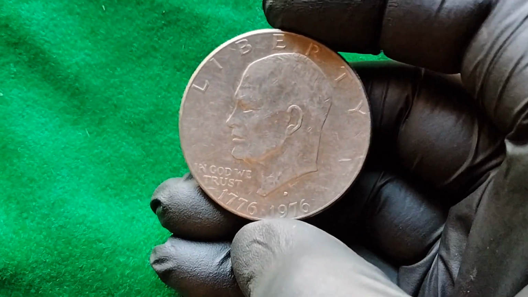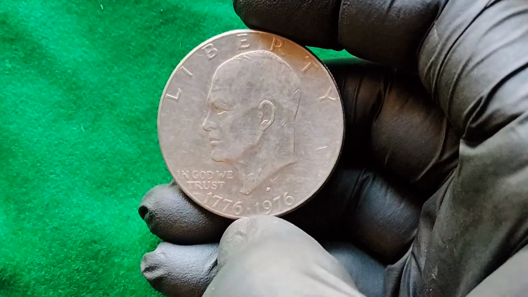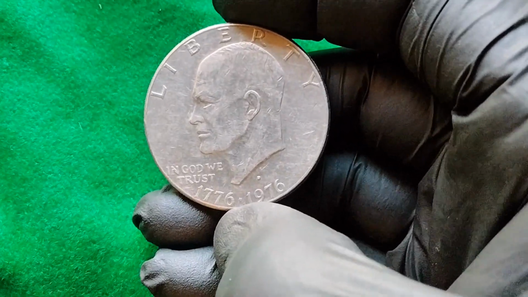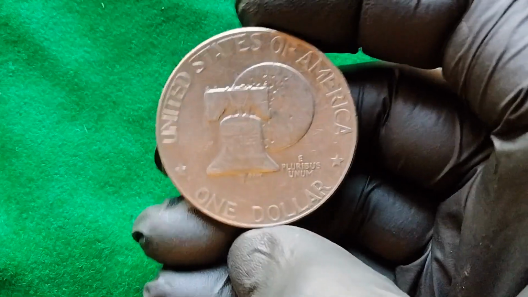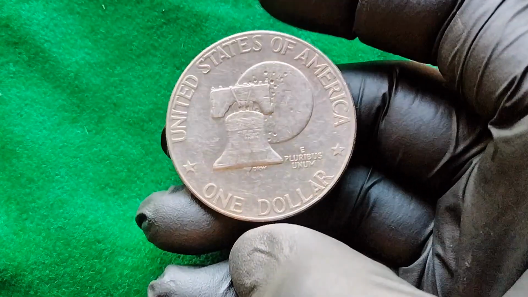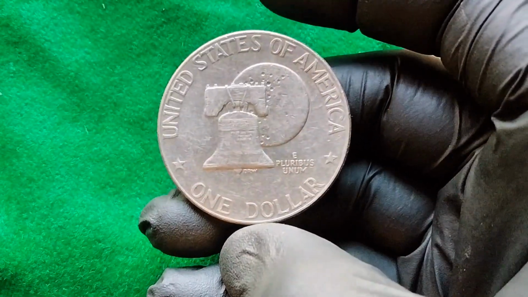The design of the Eisenhower portrait was created by Frank Gasparo, who served as the chief engraver of the United States Mint and was responsible for several iconic coin designs during the 20th century. Gasparo's portrait of Eisenhower became the standard design used on all Eisenhower dollars issued from 1971 through 1978.